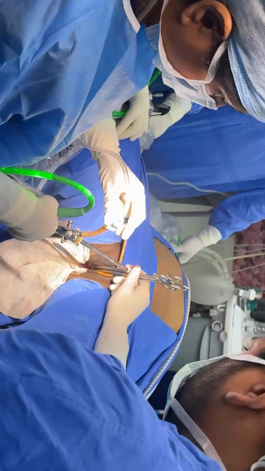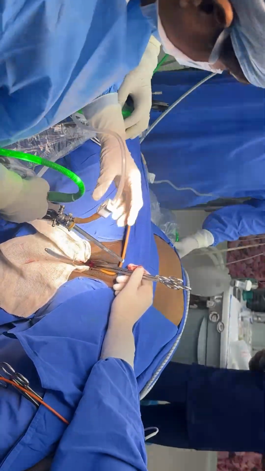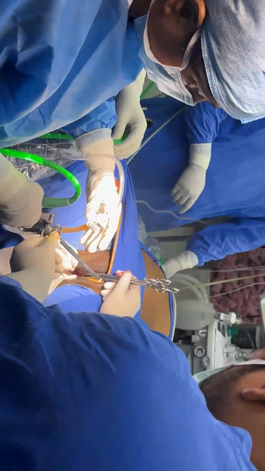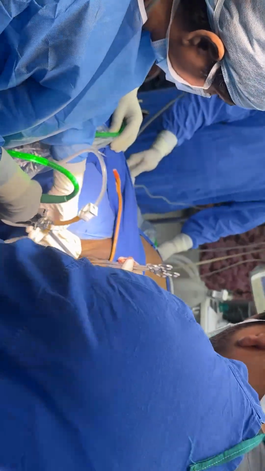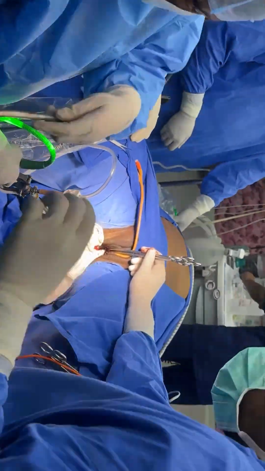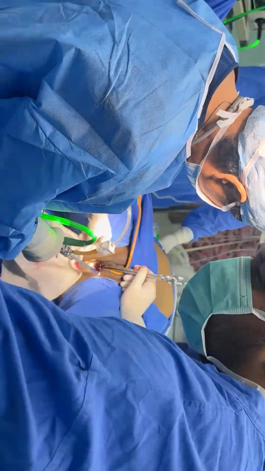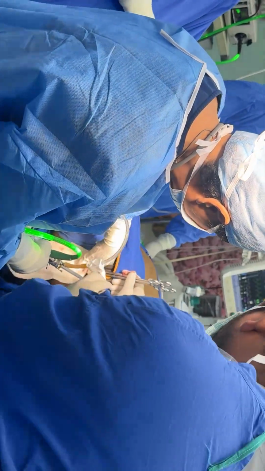So I'm using a double barrel resectoscope, 26 French, and I'm still using a monopolar. Many of you might ask, but since safety is one thing, bipolars are designed for that.